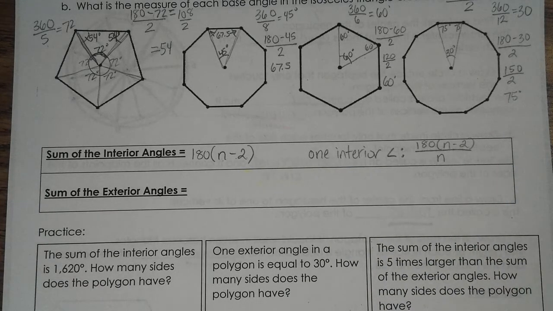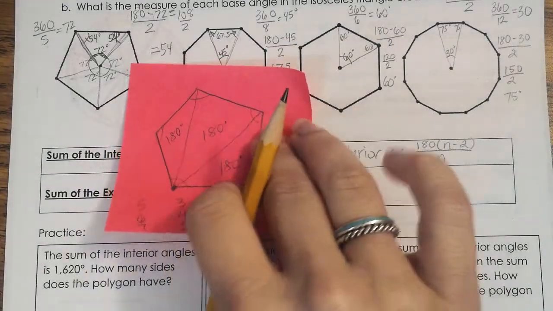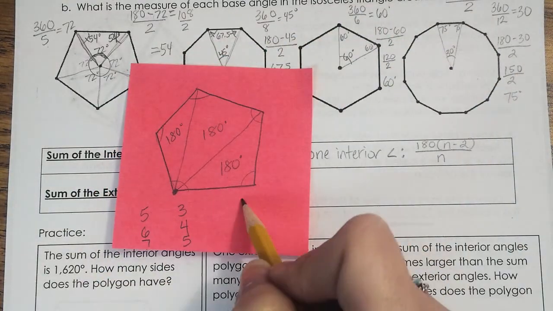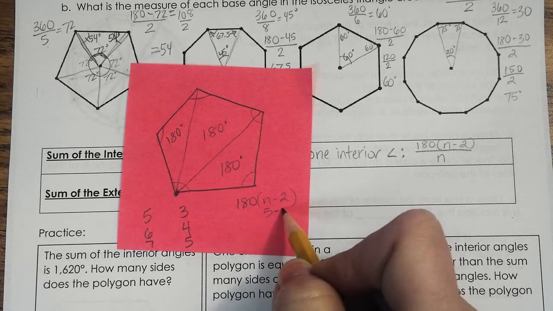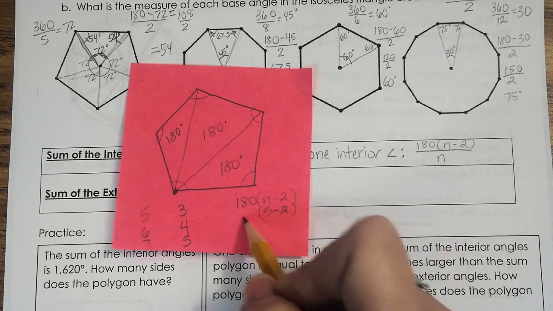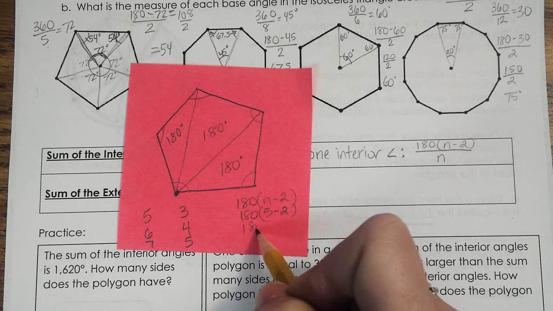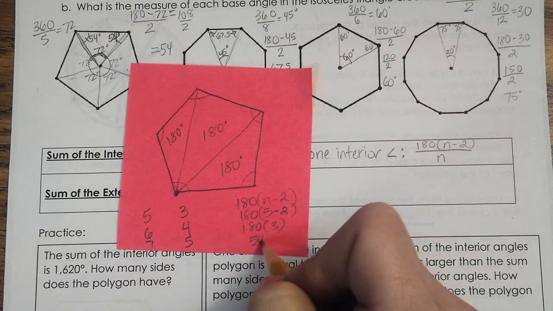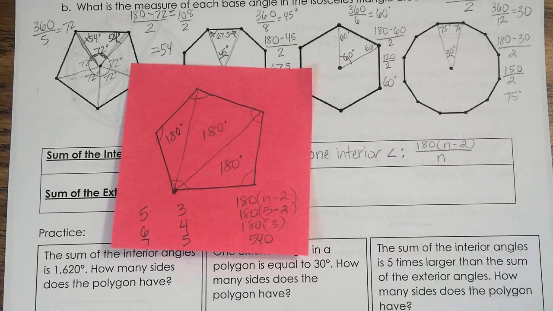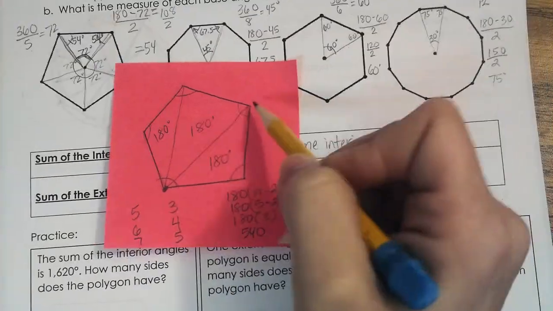So if this were a regular pentagon, it would be 180 times n minus 2, 5 minus 2, and that's 180 times 3, 540 degrees. Total of all these angles added together.